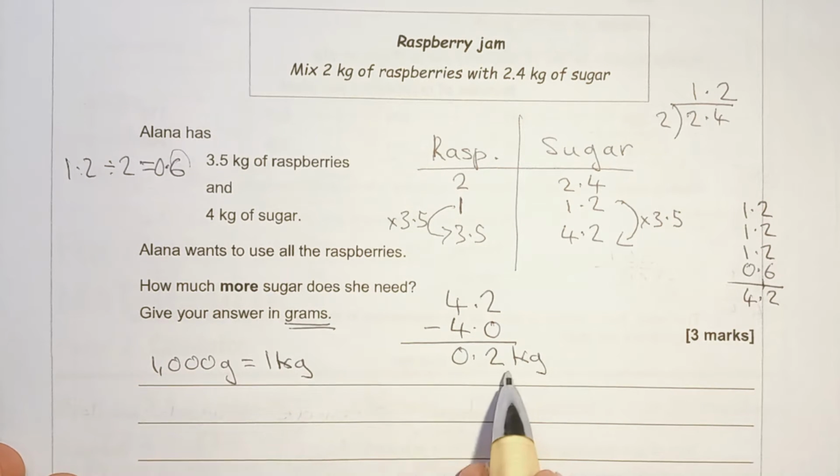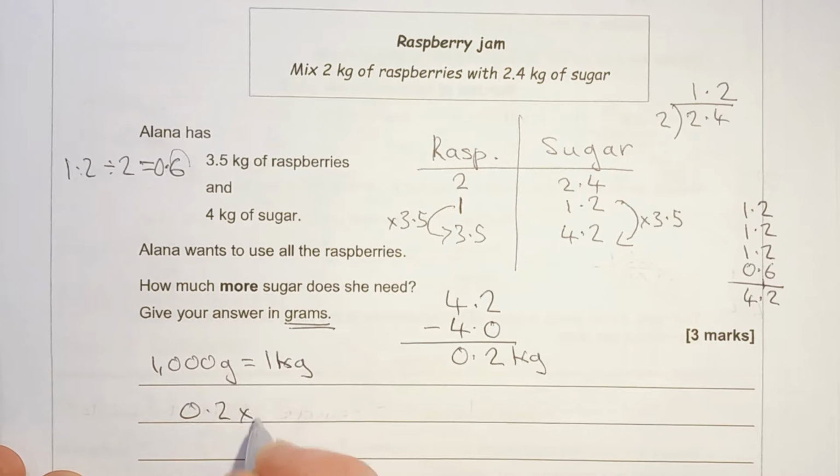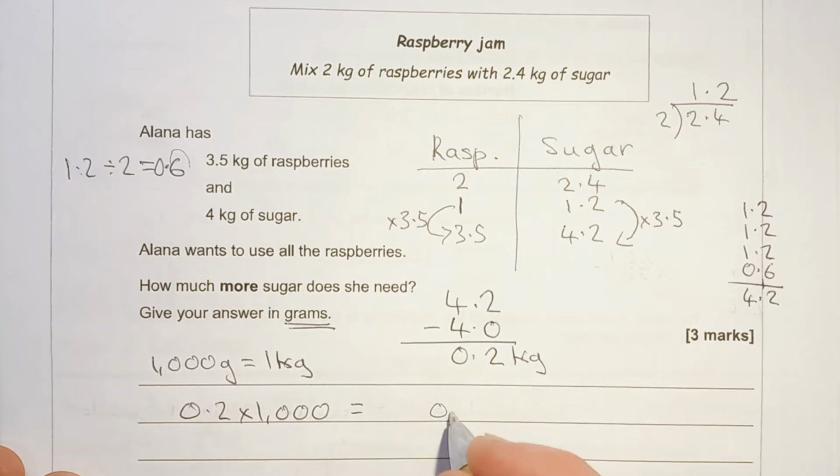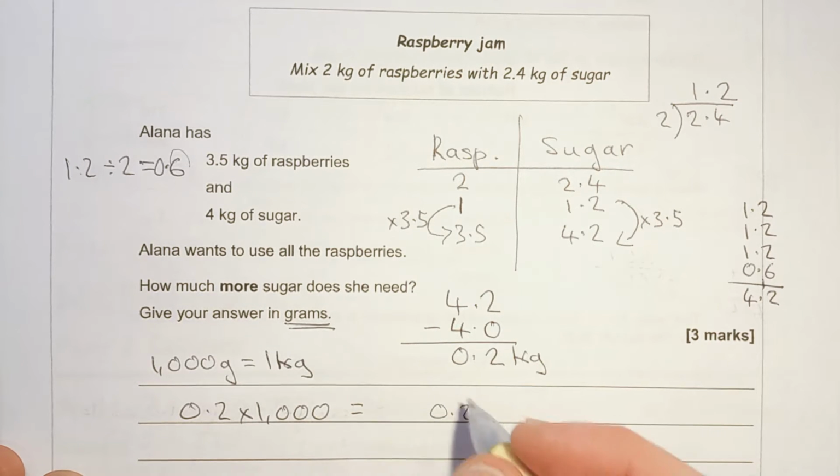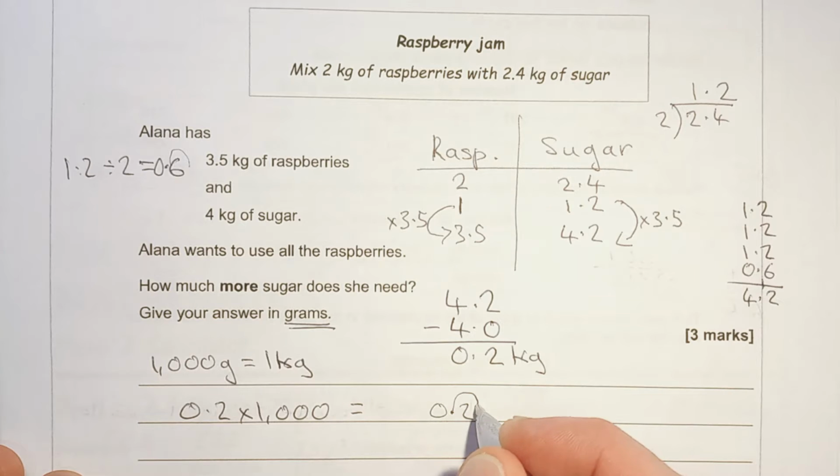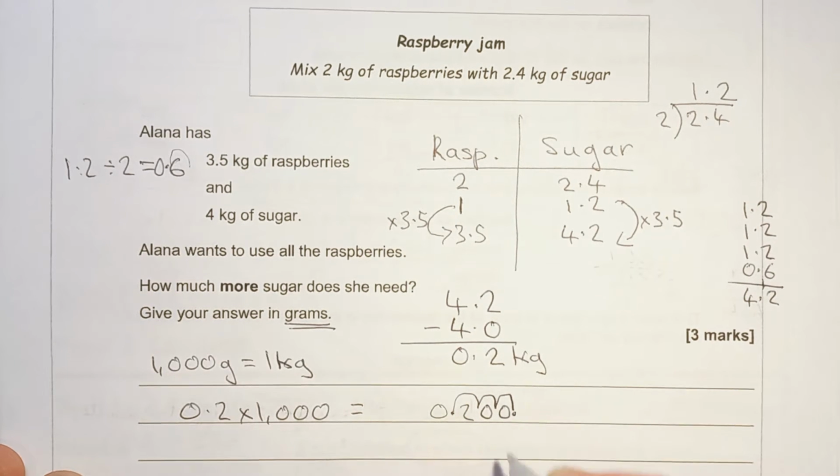So if we want to turn 0.2 kilograms into grams, we want 0.2 times 1,000. So we take our 0.2, multiply by 1,000, which is going to make it bigger. Got 3 zeros, so we're going to move that decimal point 1, 2, 3 times. Fill that in with zeros, and we get 200 grams.